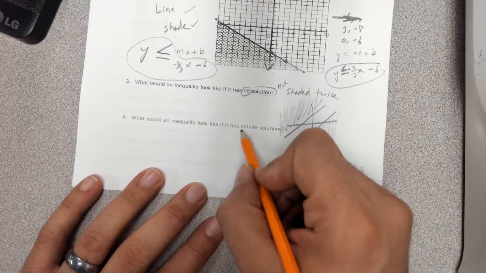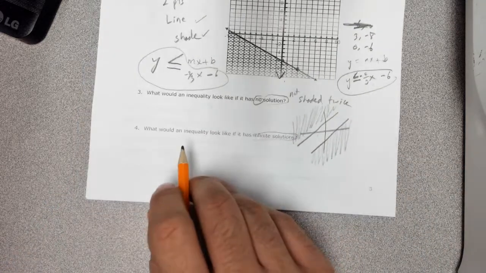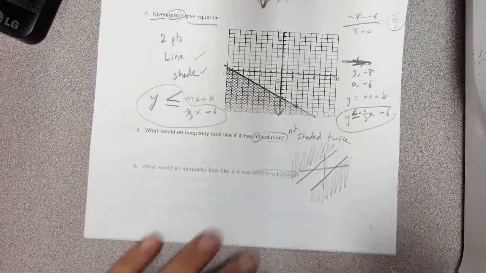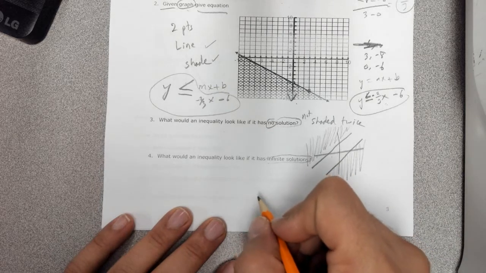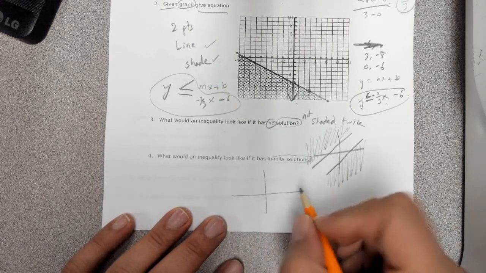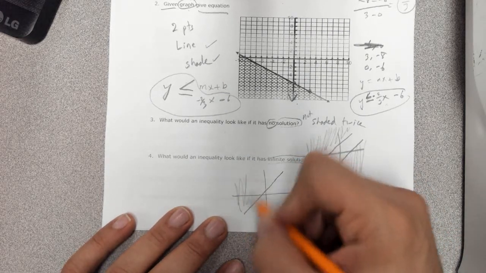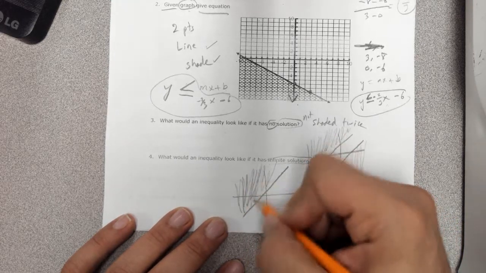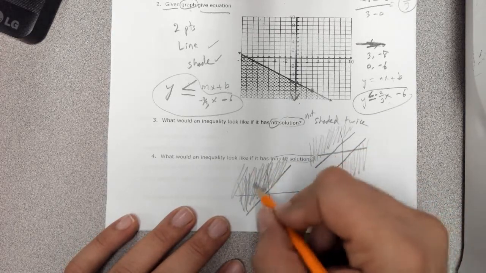Write an inequality that has infinite solutions. Now remember, infinite solutions means that it's shaded twice. But also, infinite solution means it's the same equation. So in that case, what I would do is I would draw the same line. Here's the first one, shade on top. Here's the second one, right on top of it, shaded again. So every single point up here is shaded.